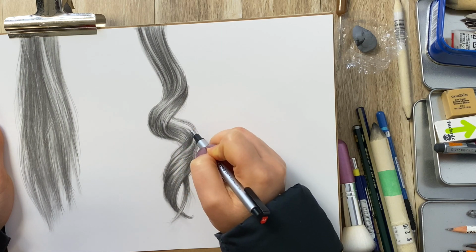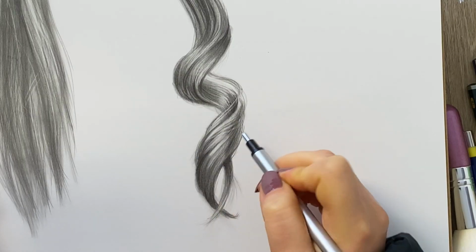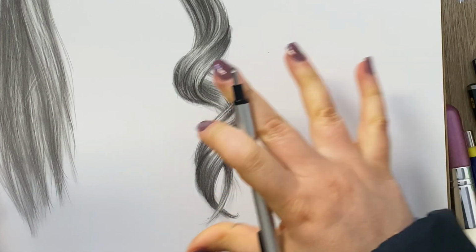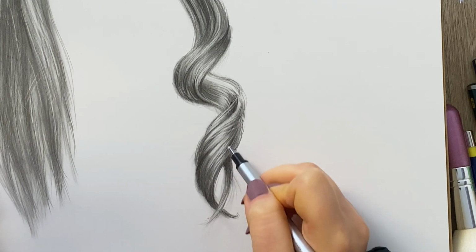Just cleaning up that gap there. And here we've got lots of little strands that, even though they're still going in the same direction, cross over some of them, and very playful.